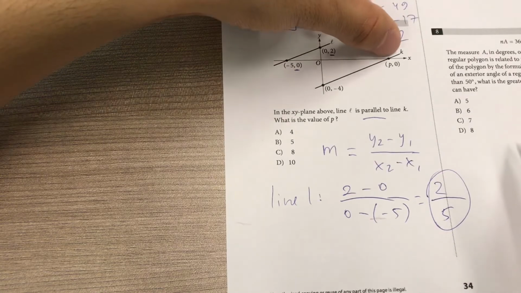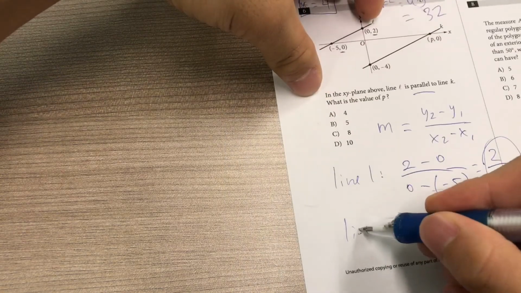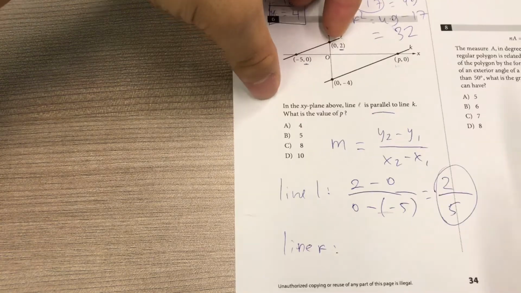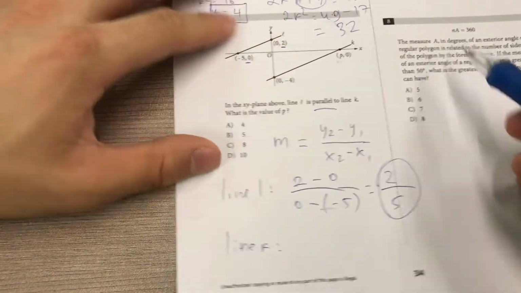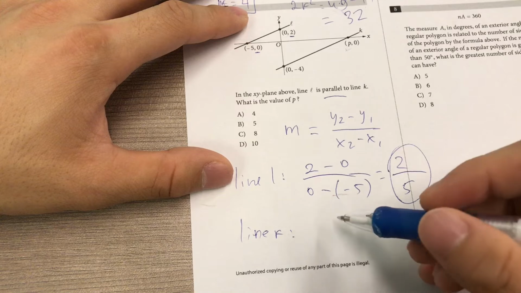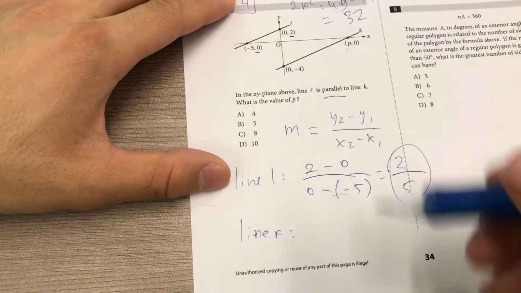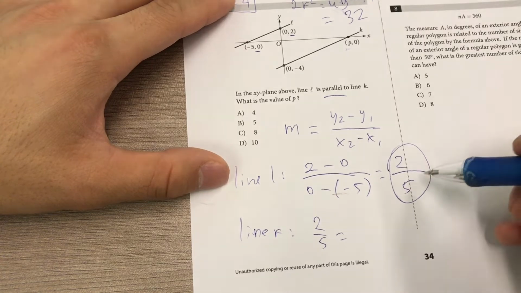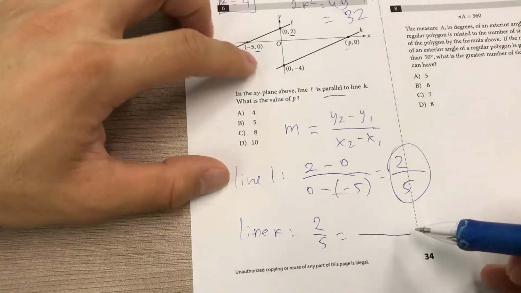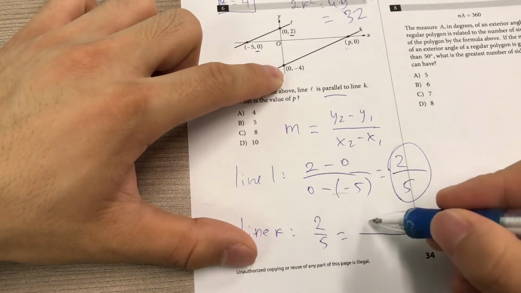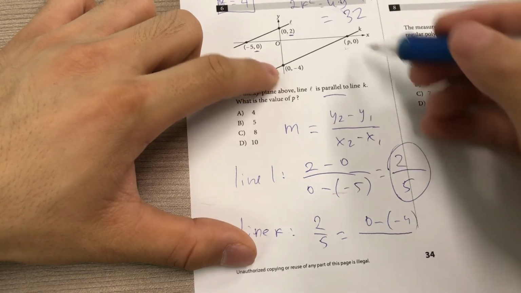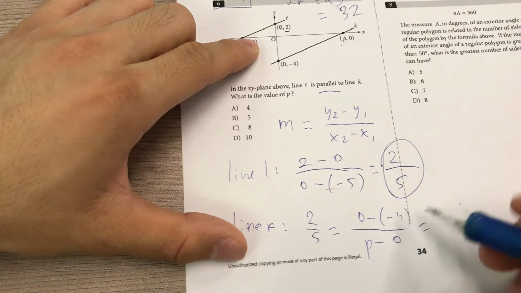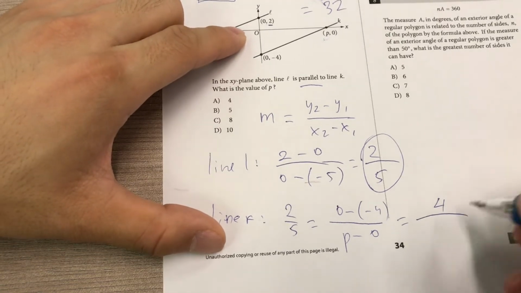Okay, let's have a look at the line K. We don't know the value of P here for the line K. So now, according to the fact that they are parallel, 2 over 5, which is the gradient of the line L, has to be equal to the gradient of the line K, which is 0 minus 4 over P minus 0, which is equal to 0 minus 4 will be equal to positive 4.